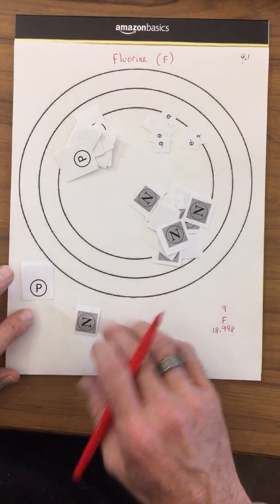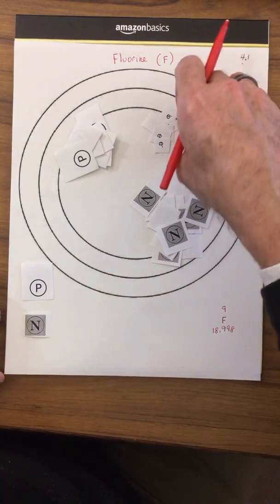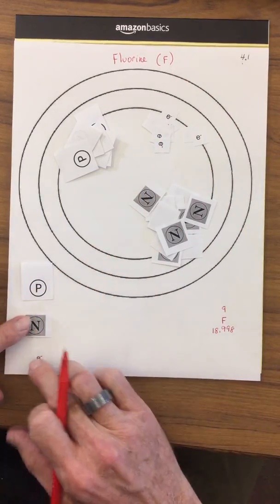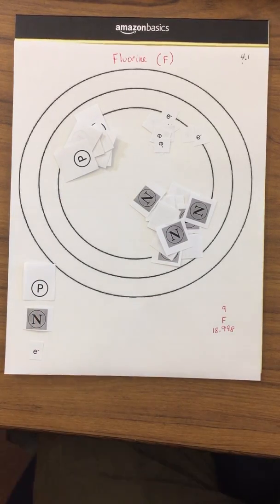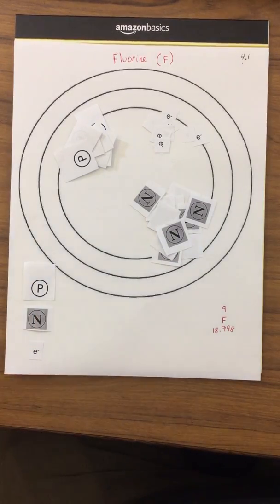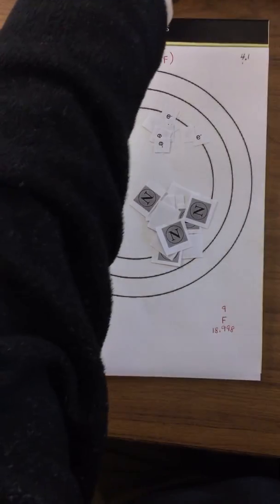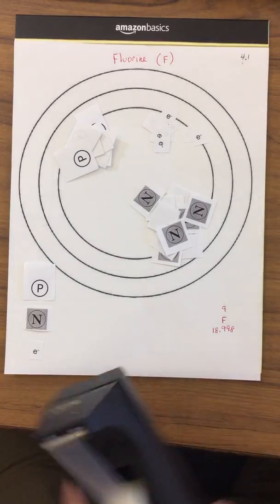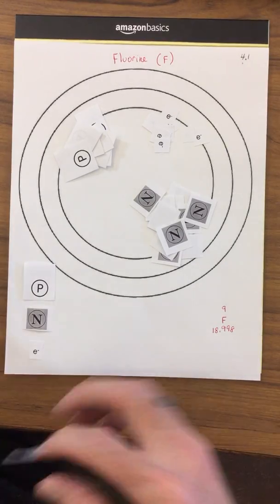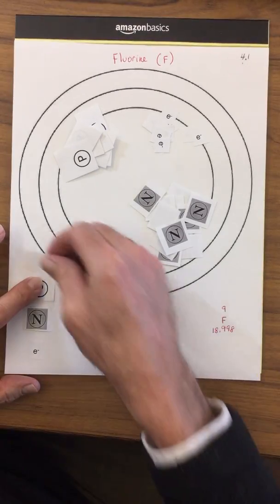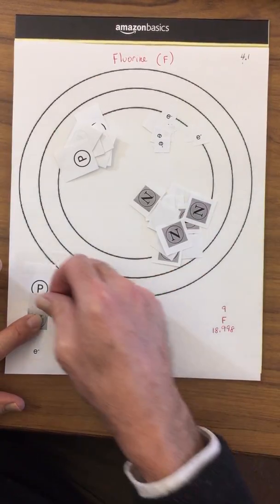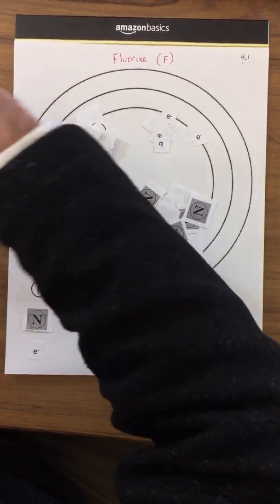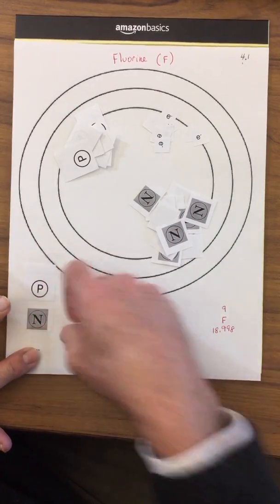So first of all, we should probably list over here the particles that we have. We have the P, we have the N, and we have the E. You're welcome to color these in if you want. I am simply going to be using the black and white that I currently have. You can tape them or you can glue them. It doesn't really matter because you're going to be taking a picture of this and sending it in anyway. So here are my 3 subatomic particles.